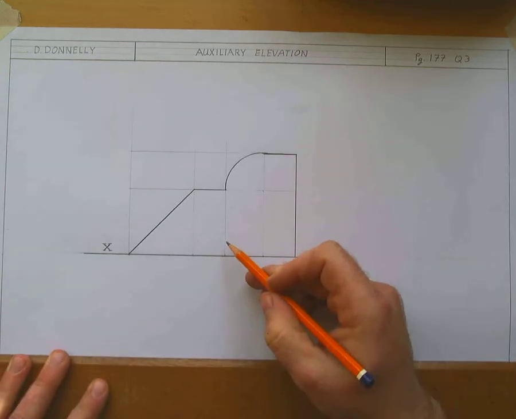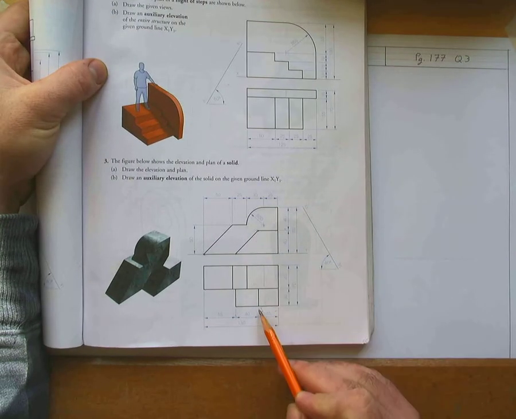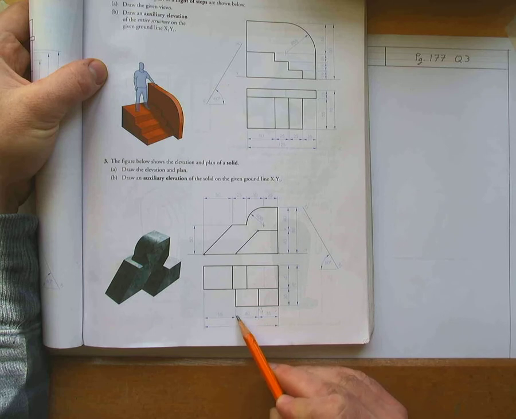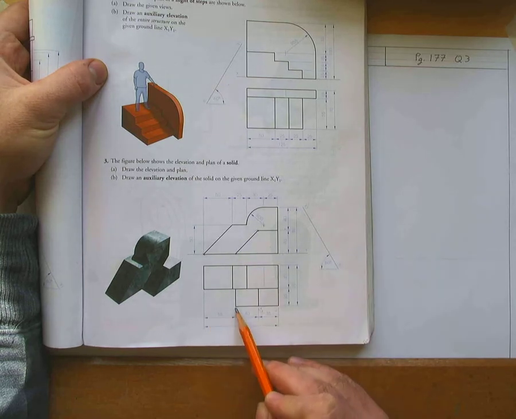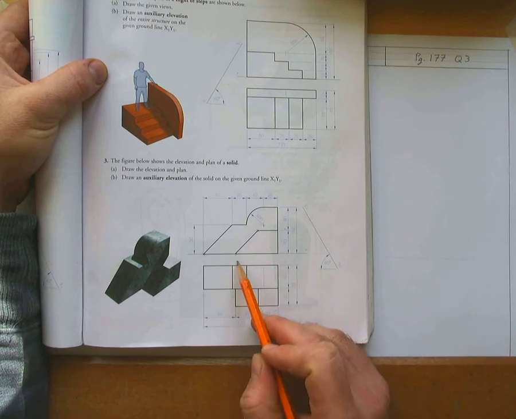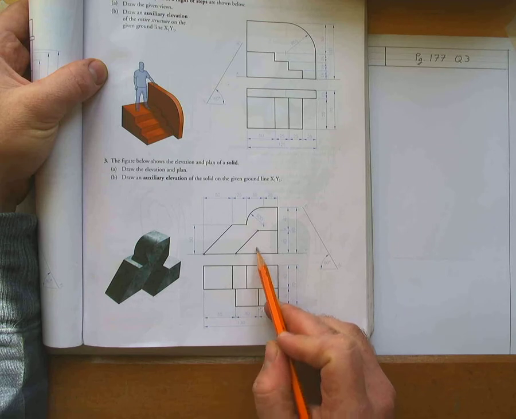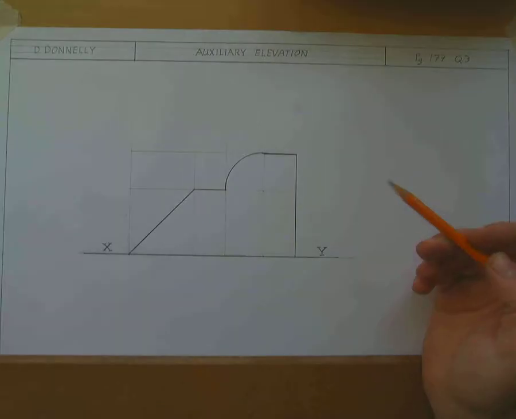The next part of that elevation, you're going to need some information from your plan. To get the measurement for this point over here, you'll have to look to your plan to get these measurements, and for this point here as well. You see it's 55 over to that point, and it's another 40 from here over, so it's 95 altogether to that point, and then it's 40 high. That should be fairly straightforward.